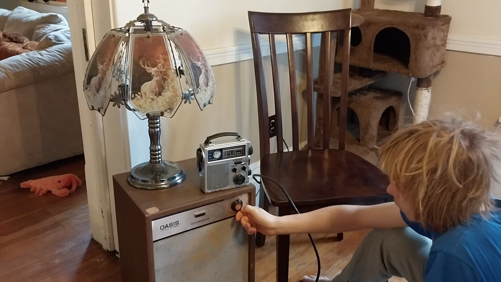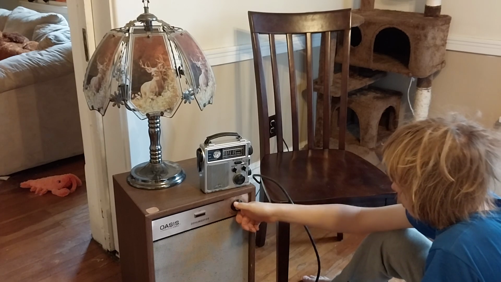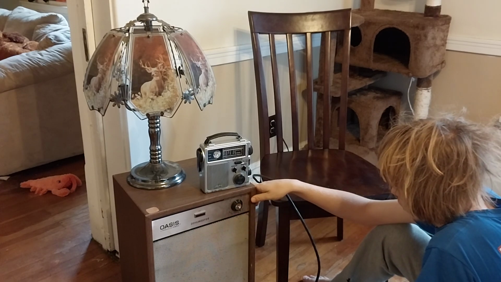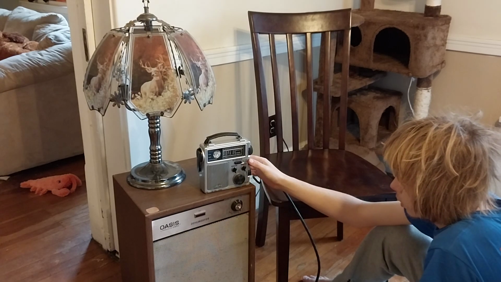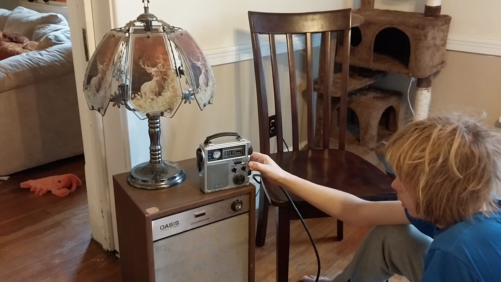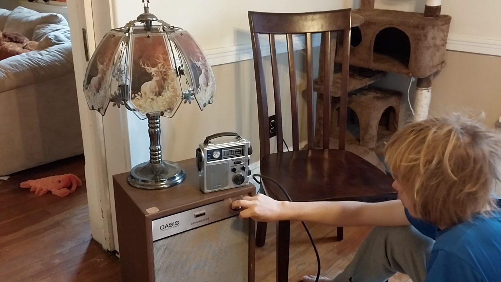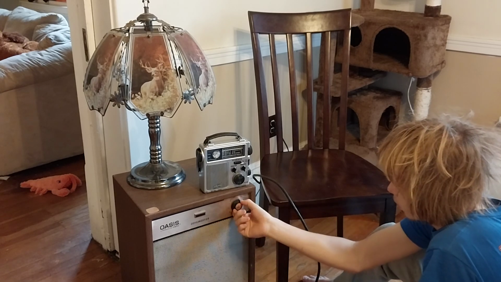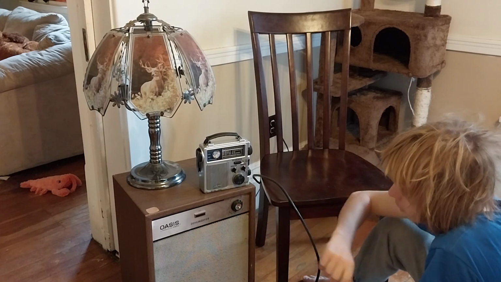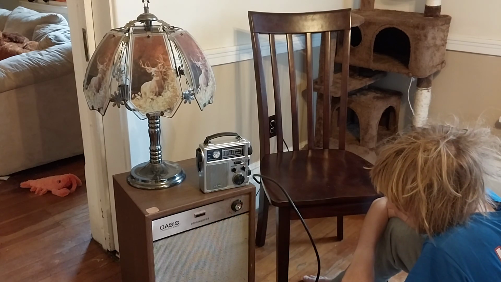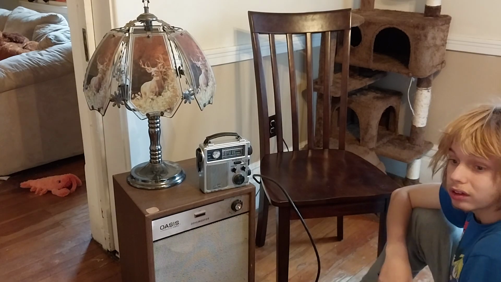Turning the dehumidifier on flashes the lamp. Dehumidifier is running. If we turn off the dehumidifier, we don't get anything from the dehumidifier turning off. Very strange.